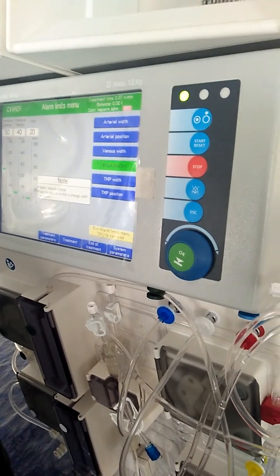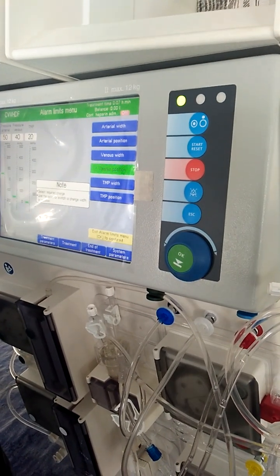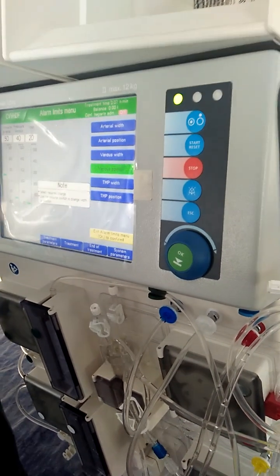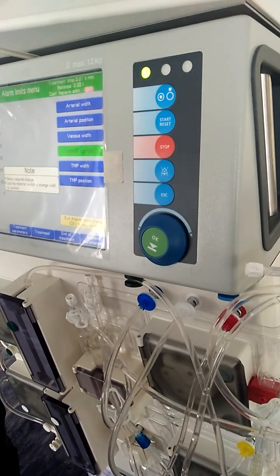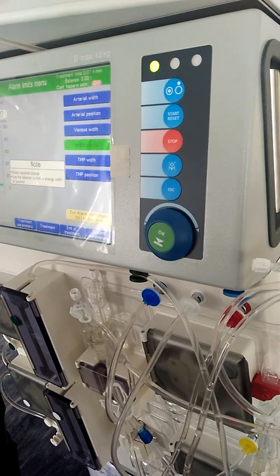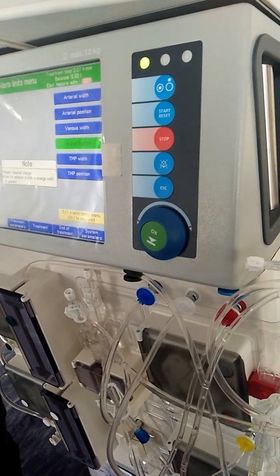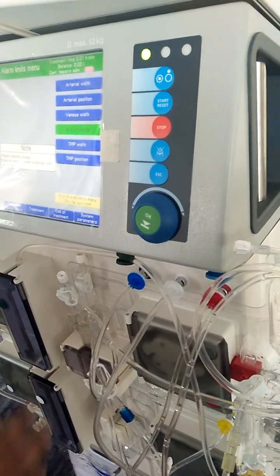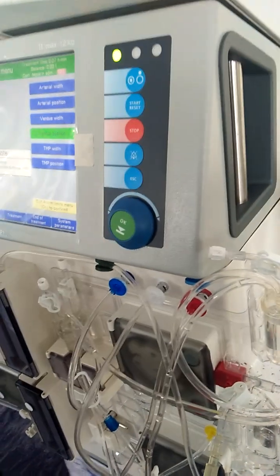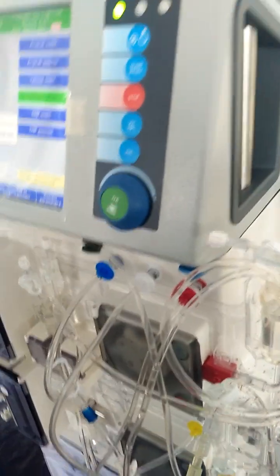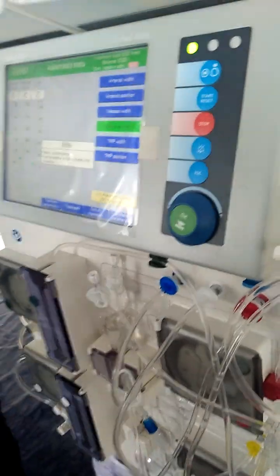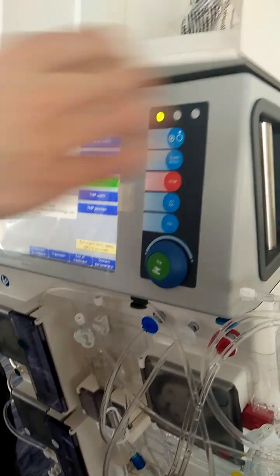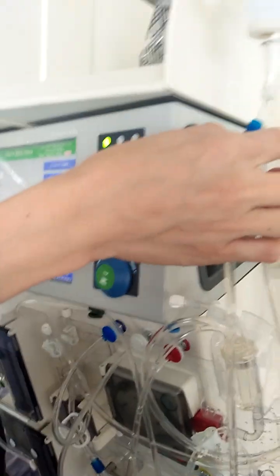Too high. Venous pressure too low or too high? Too high. Yes. Too low. Because why? Too low. Yeah, too low. It's a drop in blood BP. No. When the venous pressure is too low, this means there's a very high chance of disconnection from the patient.